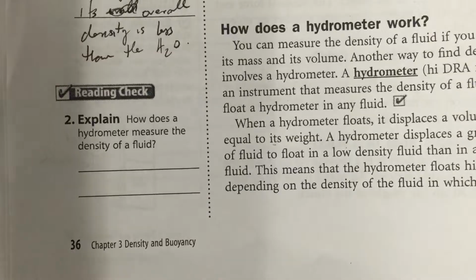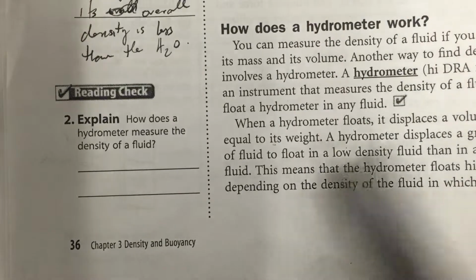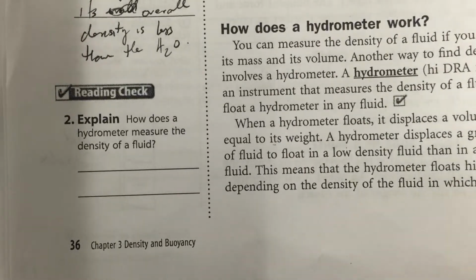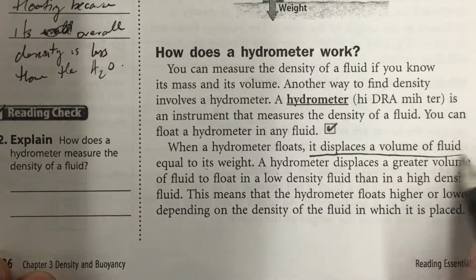Now it talks about hydrometers. We don't have hydrometers in the classroom, but a hydrometer is a little device that bobs up and down in the water. You can read around it here, and it measures the density of the fluid. It does that by displacing a volume of fluid that's equal to its weight. And that tells you right here.